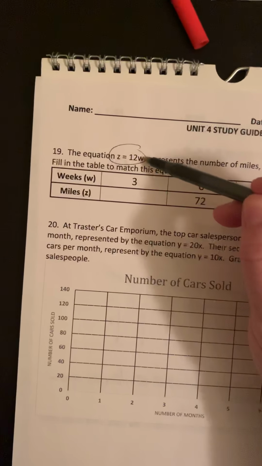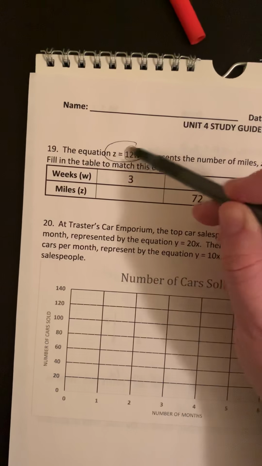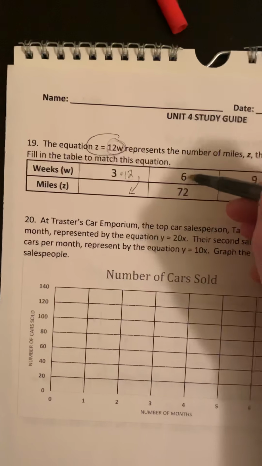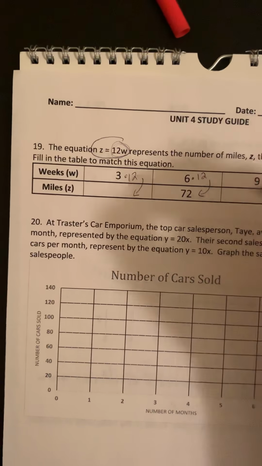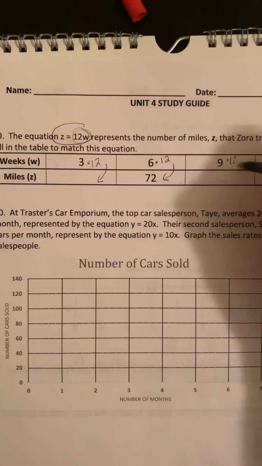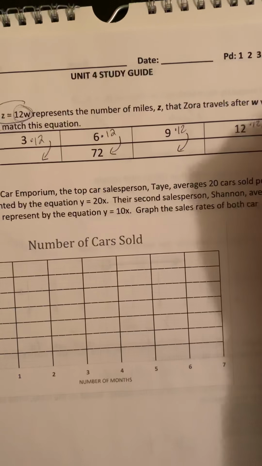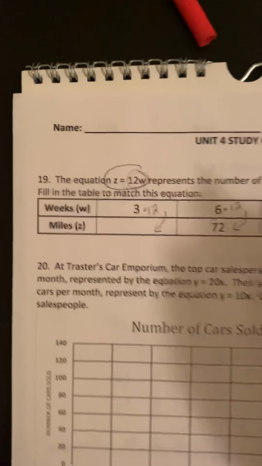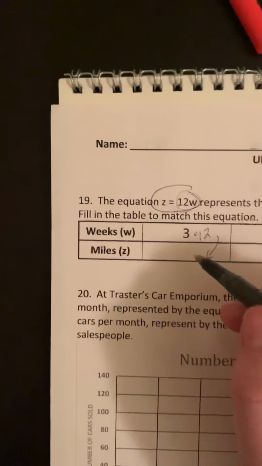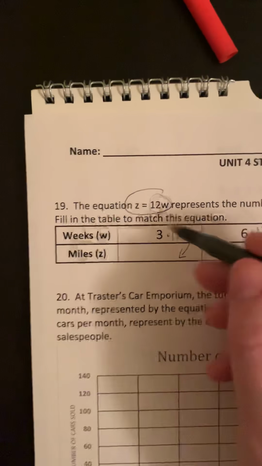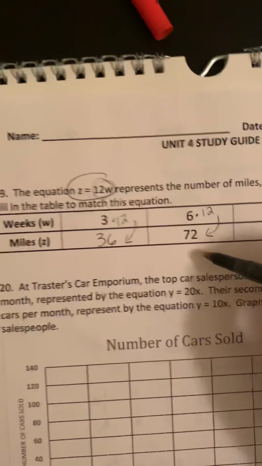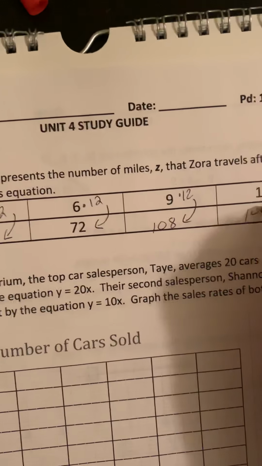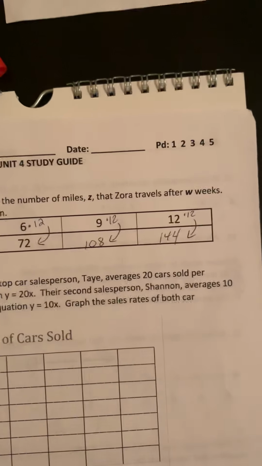Every W is multiplied by 12. So 3 times 12 will give you Z. 6 times 12 will give you Z. 9 times 12 and 12 times 12. All of those are going to give you that value for Z. And then it just becomes a multiplication. 36, they've already given us 72 here, 108, and then 144. So those are taken care of.